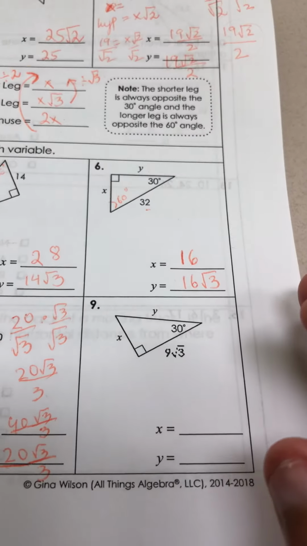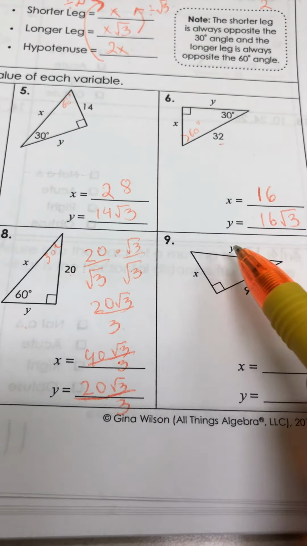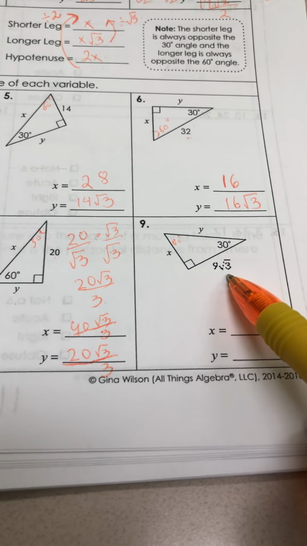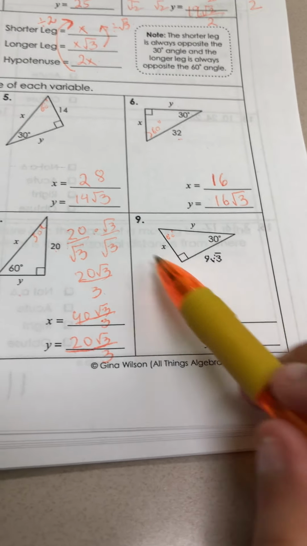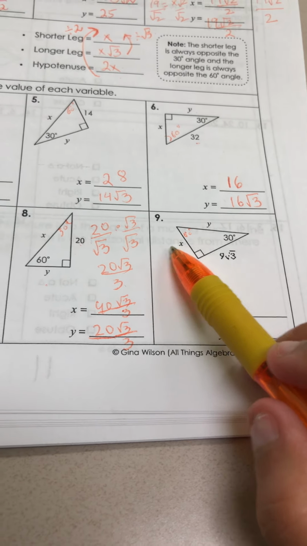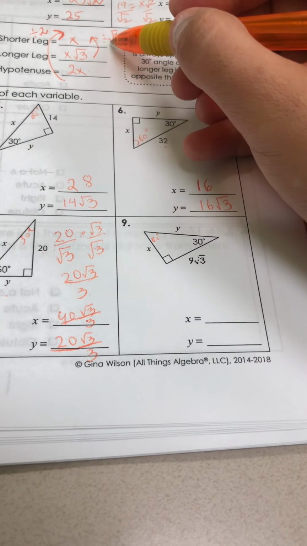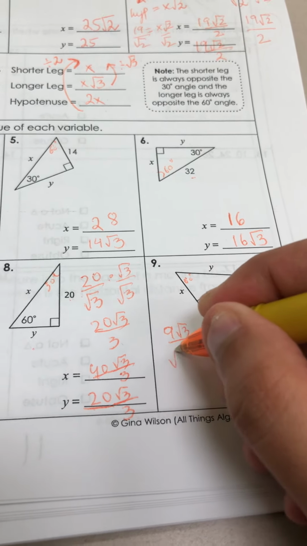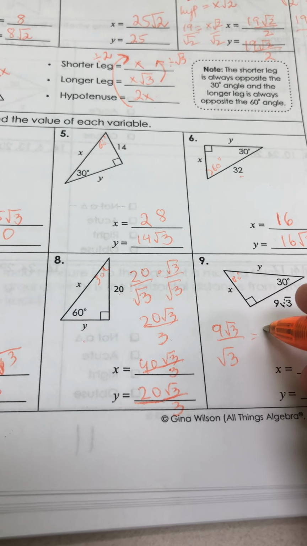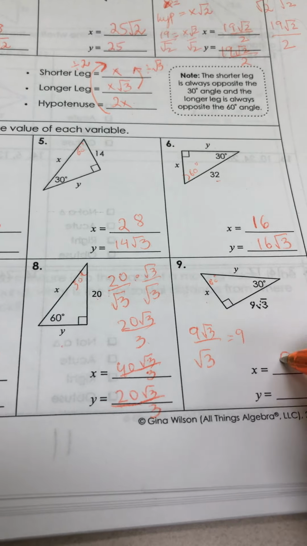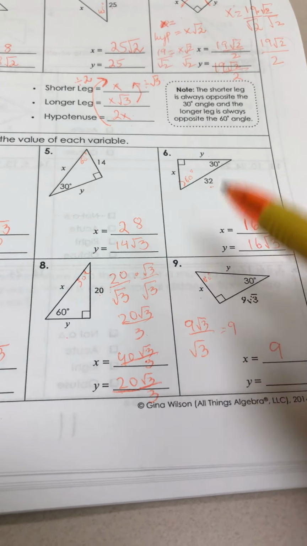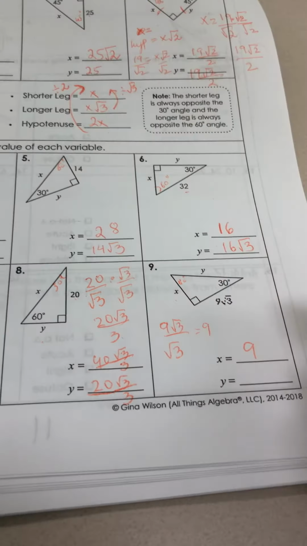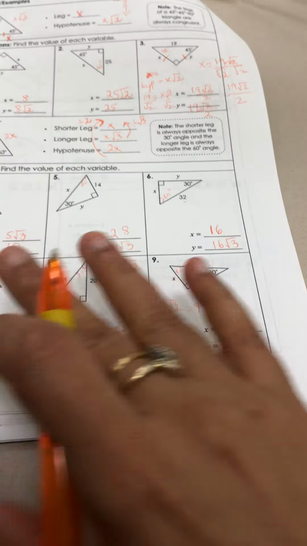So here, first of all, we have to figure out what they gave us. This is 30 degrees, so this would be 60 degrees. So they gave you again the longer leg. I have to go to the shorter leg first. So from the longer leg to the shorter leg, I divide by square root 3. So I'm going to do 9 square root 3 divided by square root 3. I get 9. So my shorter leg would be 9. Once I get my shorter leg, I know how to go to the hypotenuse. It's times 2, so it would be 18.